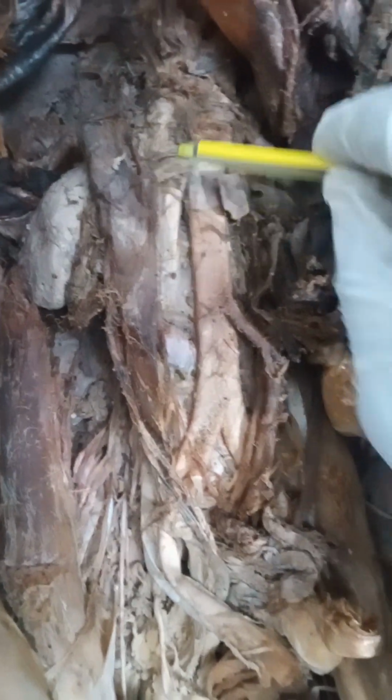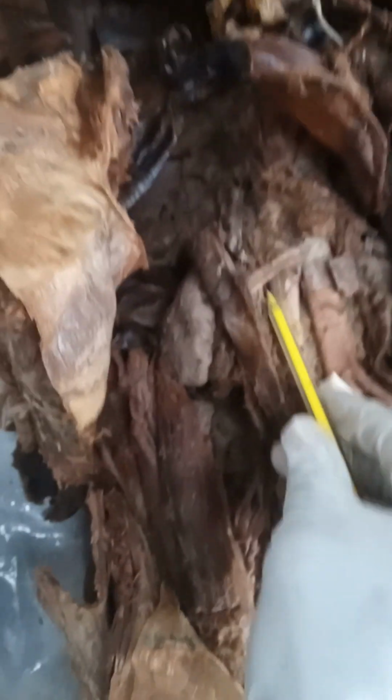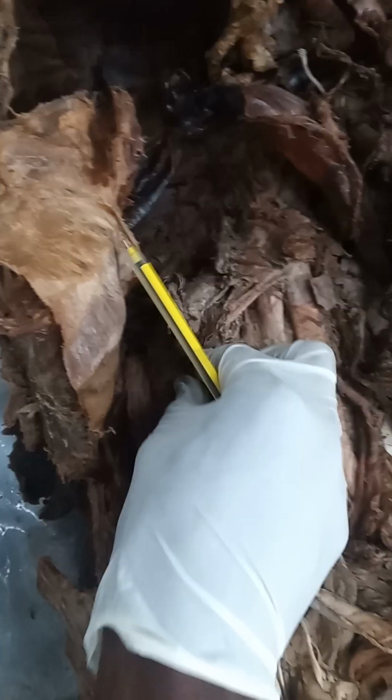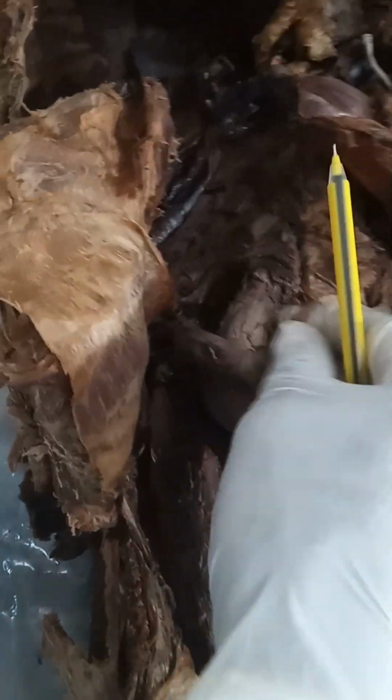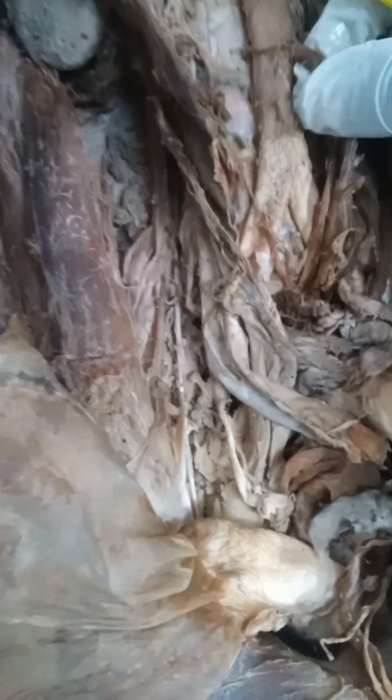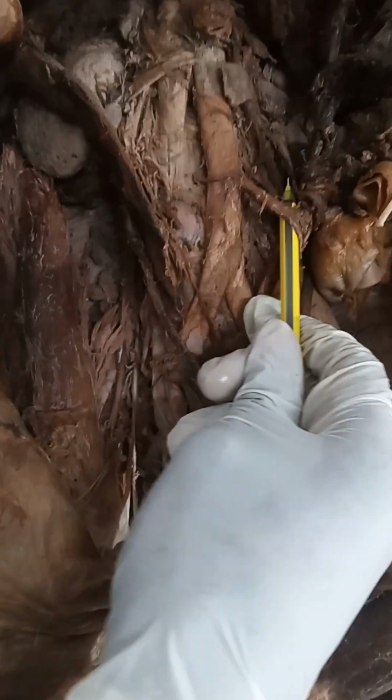Below the celiac trunk, which is a short branch, the aorta gives another branch just a little bit below, called the superior mesenteric artery. Then below the superior mesenteric artery, it gives a branch called the renal artery, which is for the kidney. Then at the level of L3, it gives another branch, which is the inferior mesenteric artery. Then at L4, it gives another.